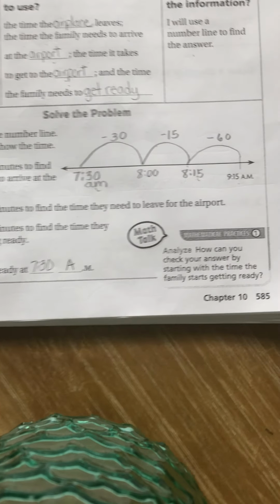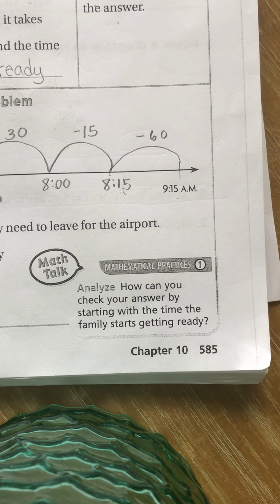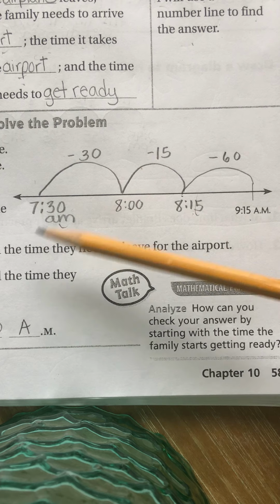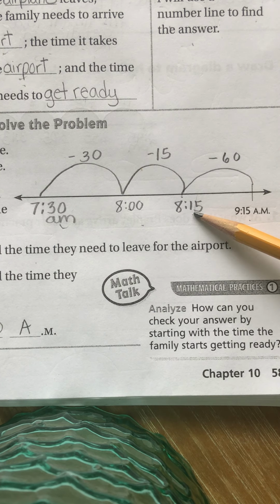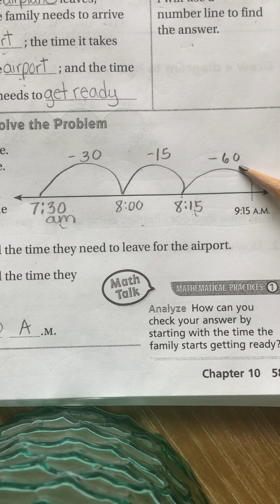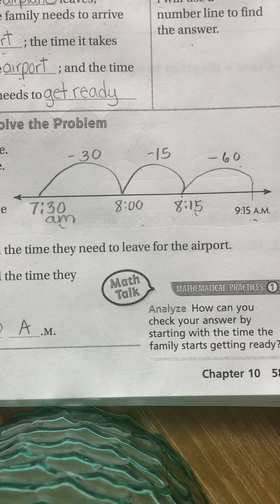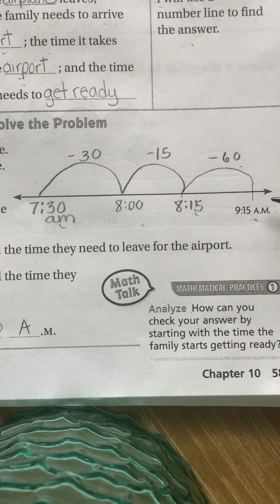Now, I want to go over this math talk for a minute. It says, how can you check your answer by starting with the time the family starts getting ready? Well, obviously, instead of counting backwards, we would count forwards. So adding 30 minutes on would be 8 o'clock. Adding 15 minutes on would be 8:15. Adding an hour on, which is 60 minutes, is 9:15. And 9:15 is the time they told us that the flight is leaving. So it makes sense. So what are we doing here for the math talk? Instead of counting back, we counted forward to check our work.